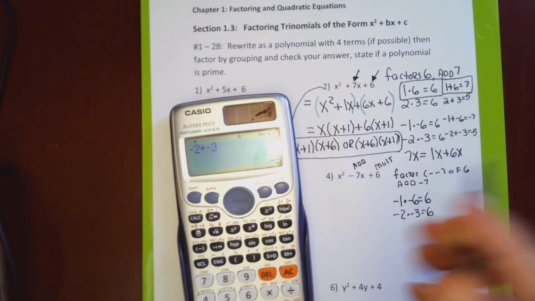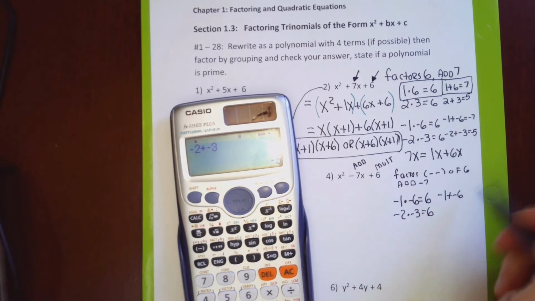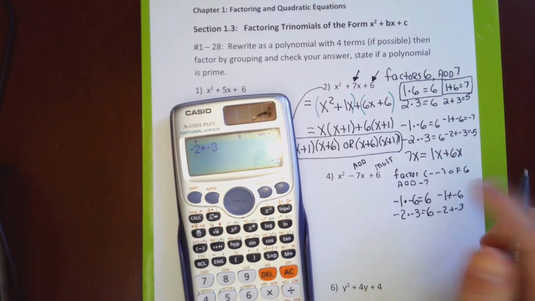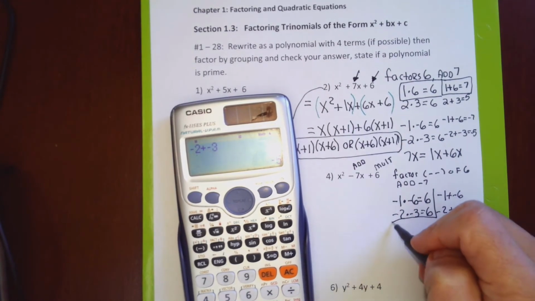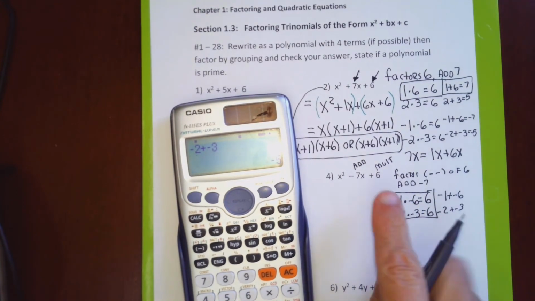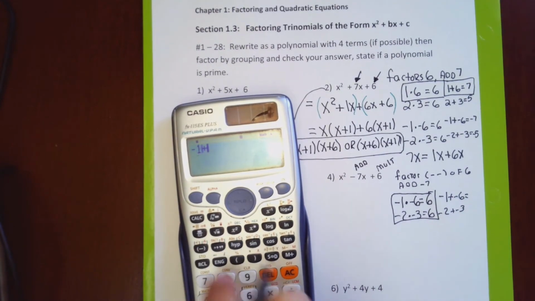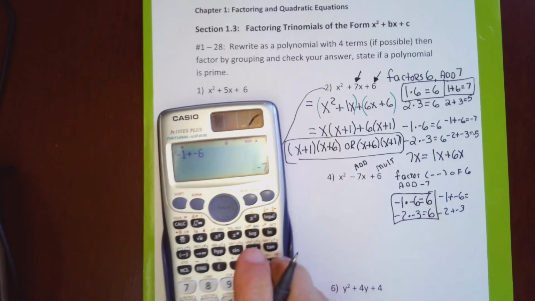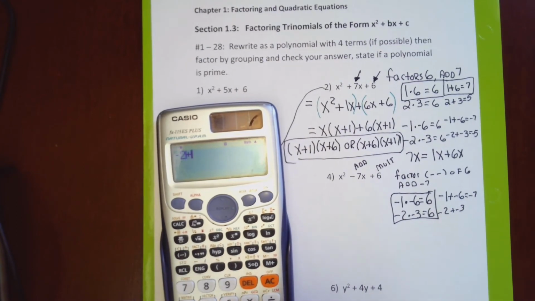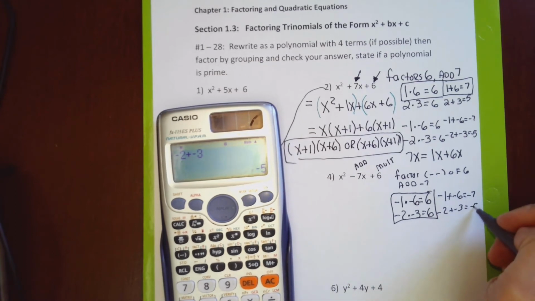Now I'm going to add these. I'm going to go negative 1 plus negative 6, and negative 2 plus negative 3. So I first find the pairs that are potential ways to break up the middle term. They have to multiply to the last. Now I'm going to add these. Negative 1 plus negative 6, when I add those, I get negative 7. That's the pair I'm going to need. Or negative 2 plus negative 3, that's not the pair I need. That's going to be negative 5.